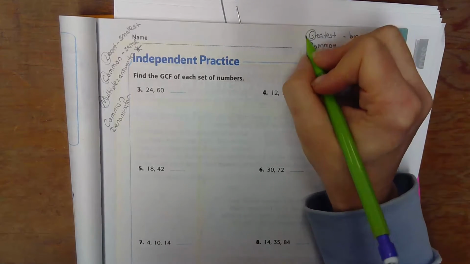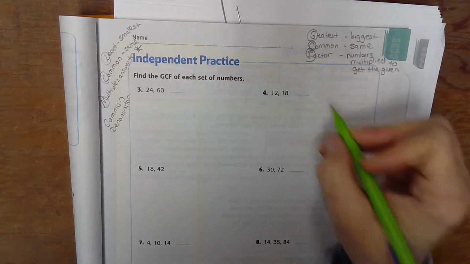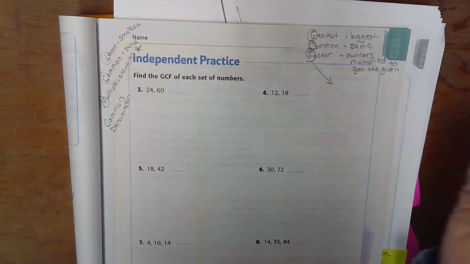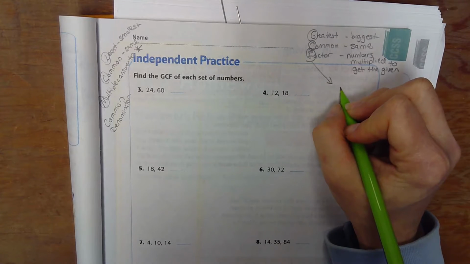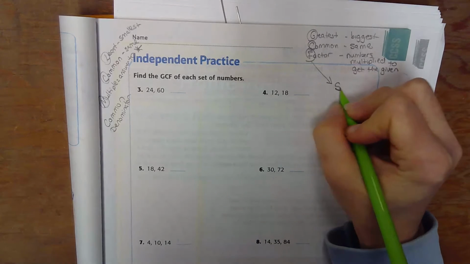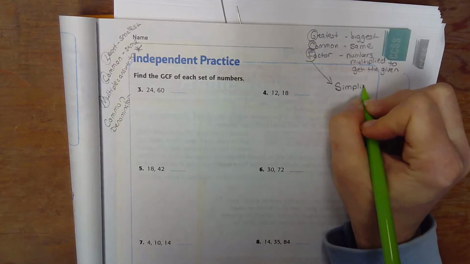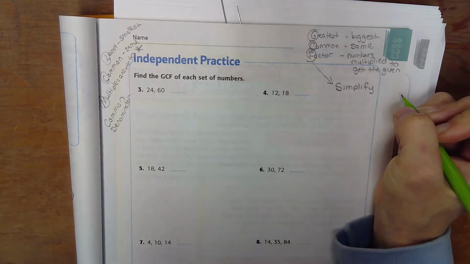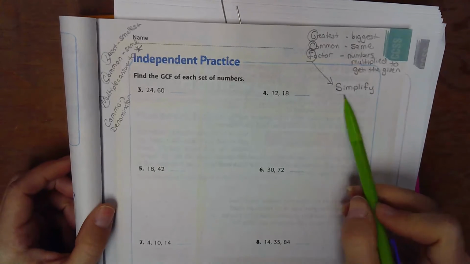Okay? GCF. This is the skill that you use to come up with a simplified fraction. And so that's where we are going to have fun with this.